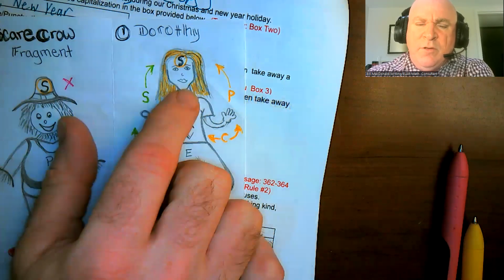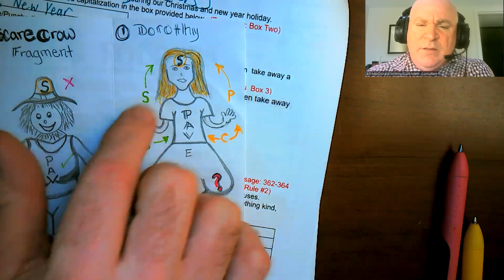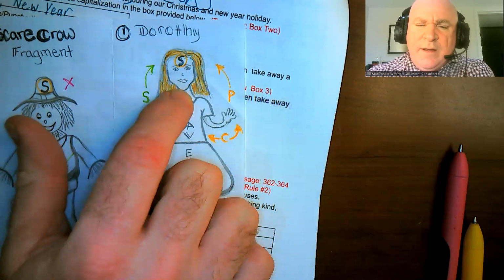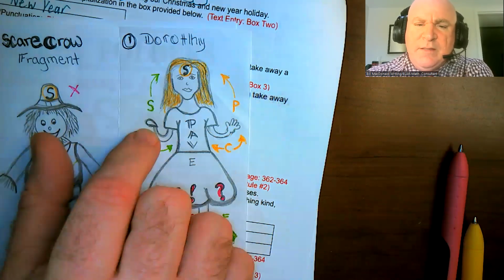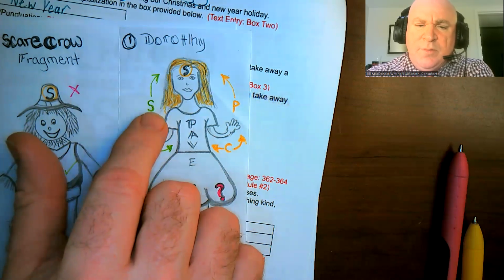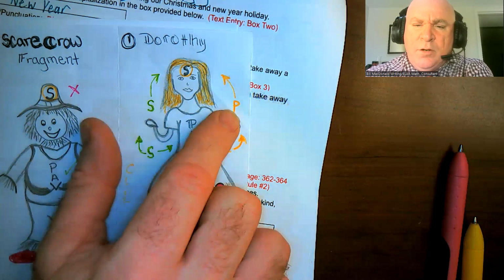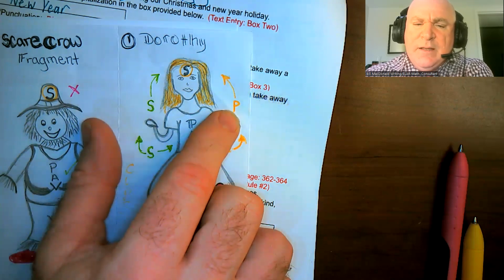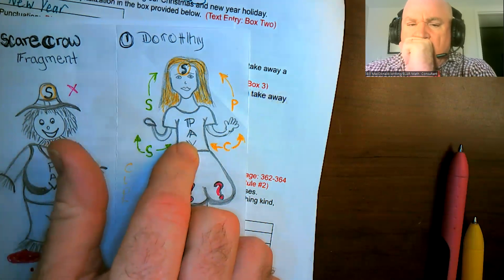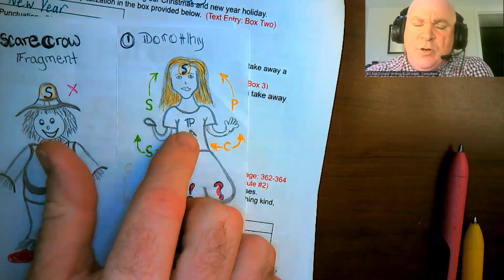So just as a quick review, Dorothy is a sentence because she has a subject. We'll call it the brain, the person, place, thing, or idea that's either singular, person, place, thing, idea, or plural, people, places, things, ideas. And she is connected by her neck to her body.